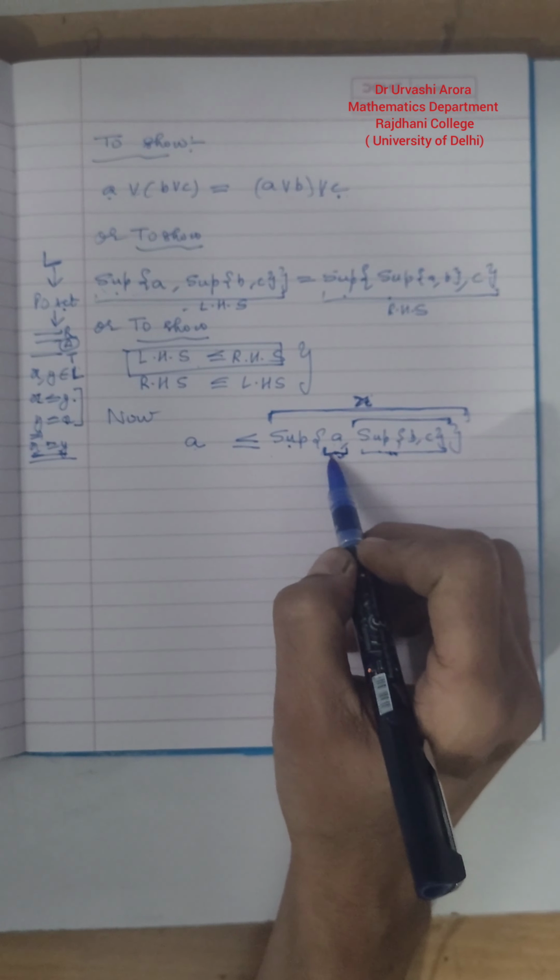And what is it that you had to show? You had to show that the left hand side is less than or equal to the right hand side, and the right hand side is less than or equal to the left hand side. So if you take a look at what we have got, supremum of C and supremum of AB is less than or equal to supremum of A and supremum of BC. So I have shown that the right hand side is less than or equal to the left hand side.